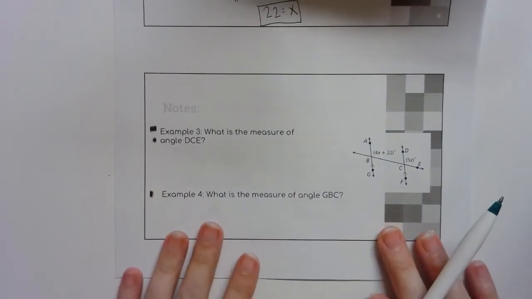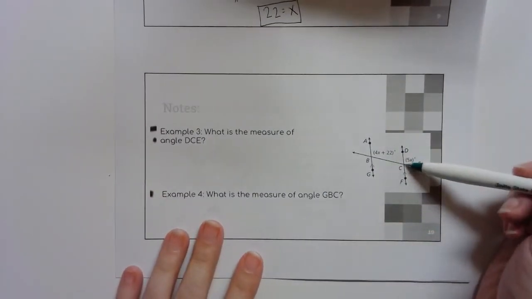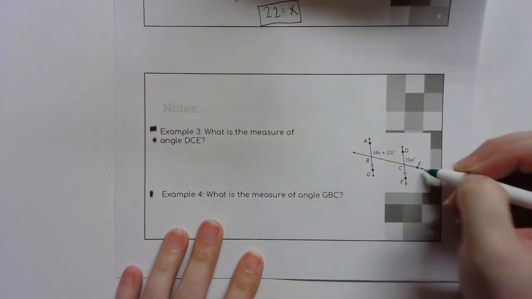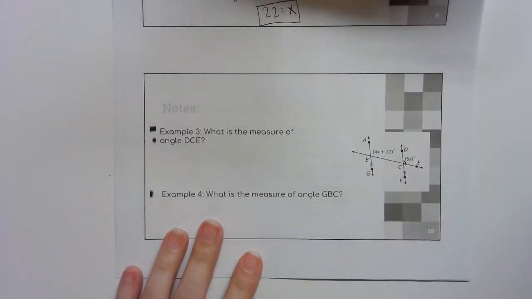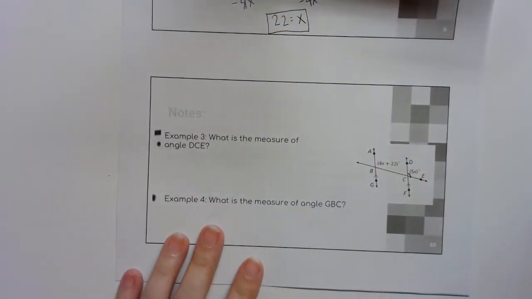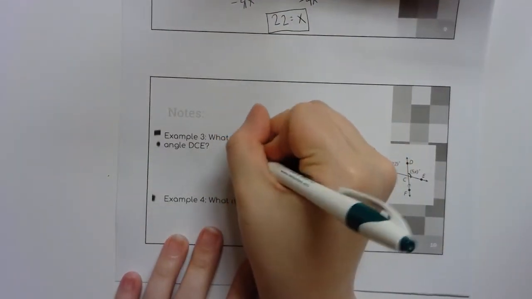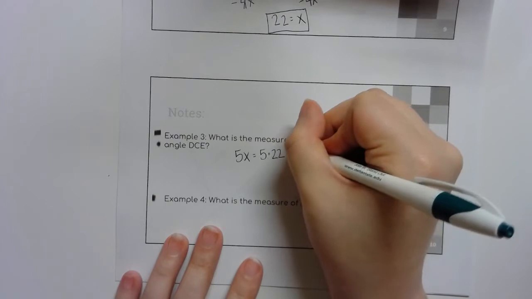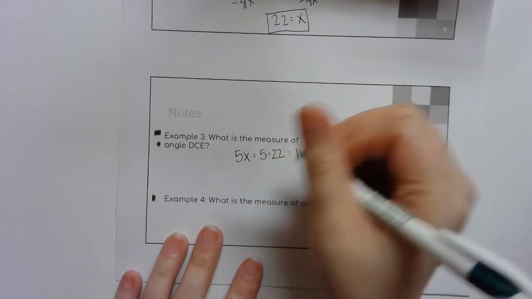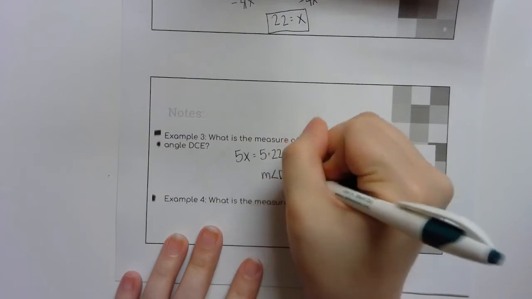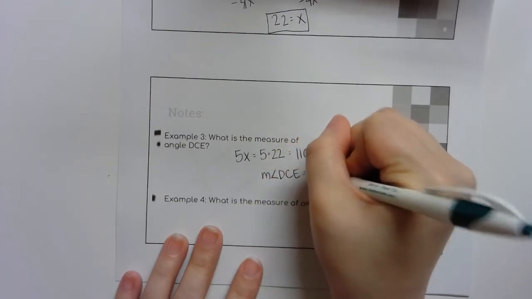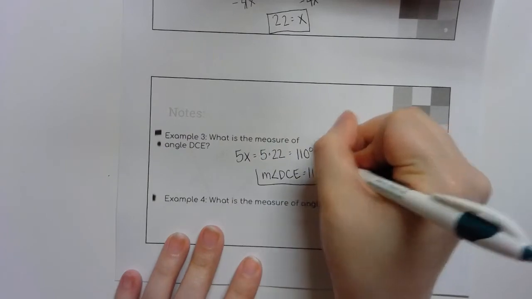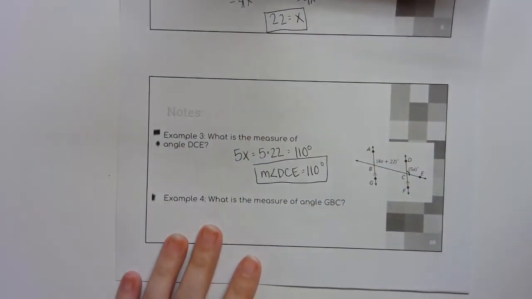So example 3 says, what is the measure of angle DCE? Now remember, angle DCE measured 5x, and we just figured out right here that x was equal to 22. So 5x would mean 5 times 22, which would be 110 degrees. So the measure of angle DCE is 110 degrees. All this little m right here means is the measure of angle DCE. Okay, then it asks, what is the measure of angle GBC?